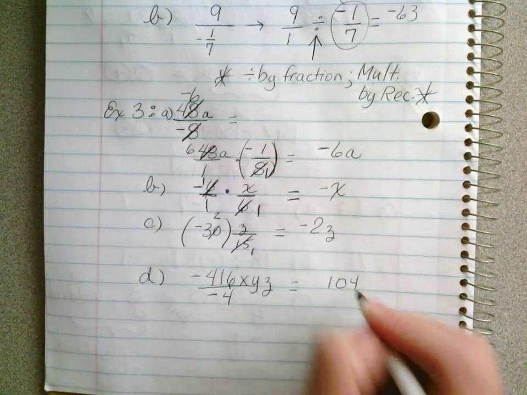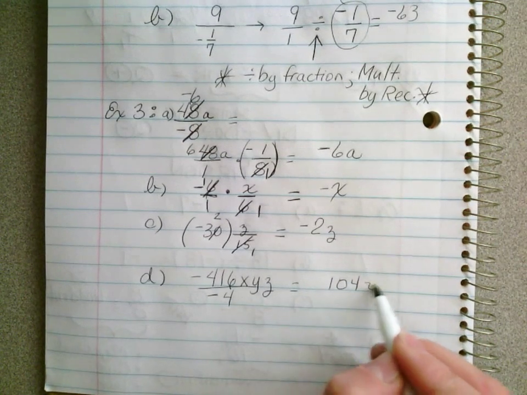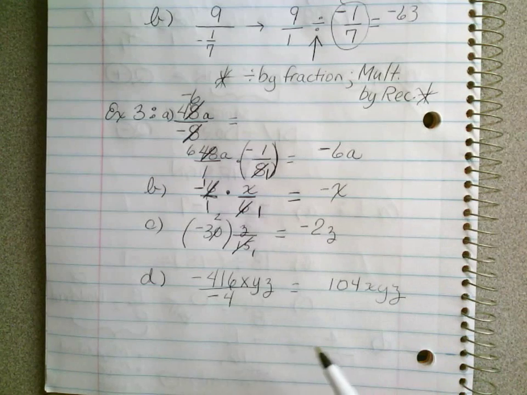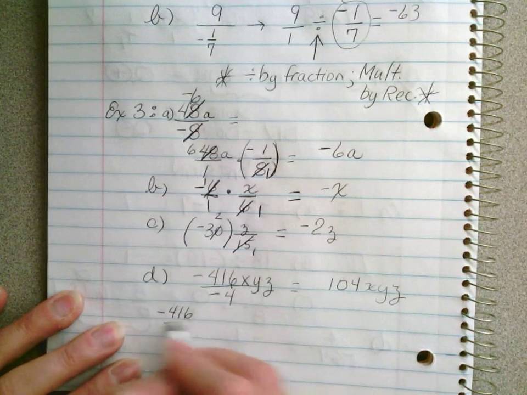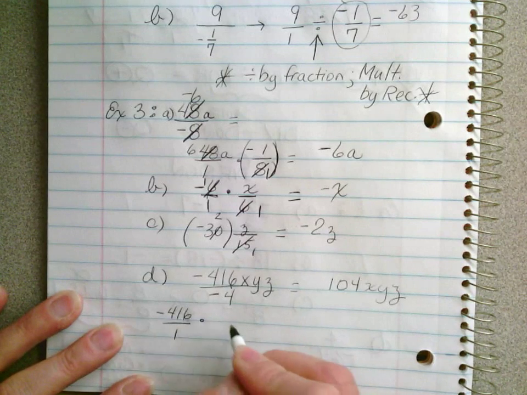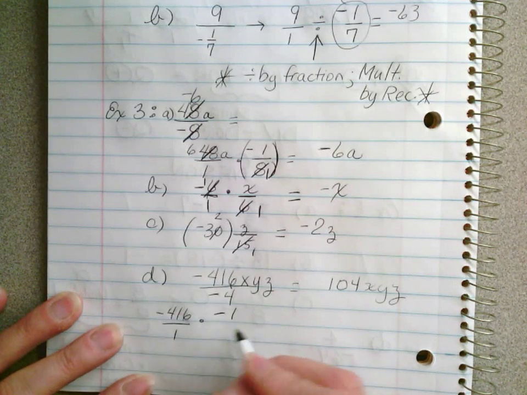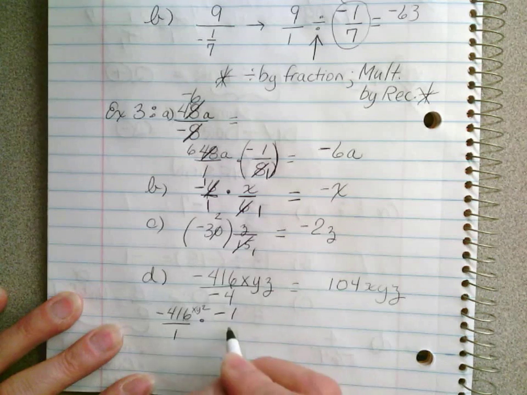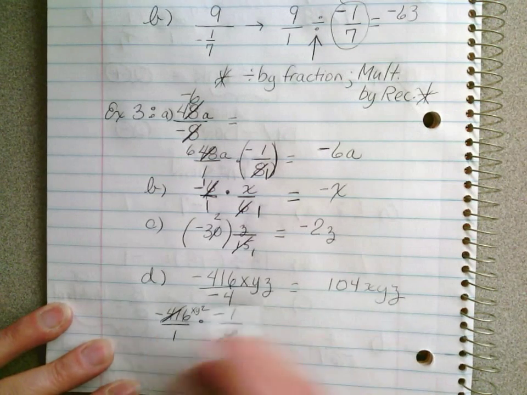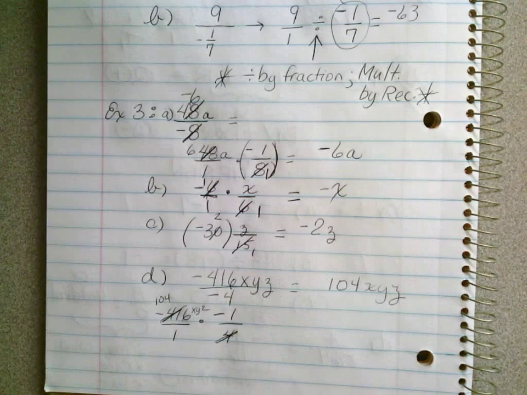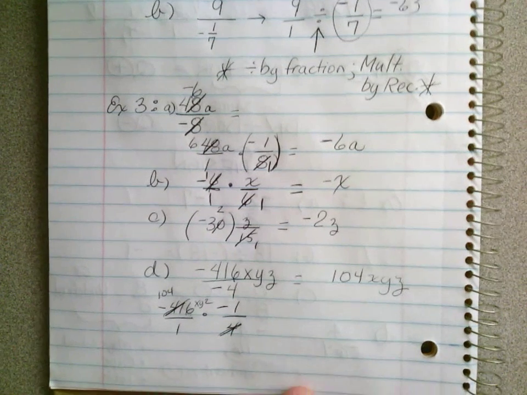You will come up with a positive answer, and your xyz still stays there. Or you can do it negative 416 multiplied by negative 1. Whoops, I forgot my xyz. Negative 1, 4, and this into this is going to give me that 104. Okay?